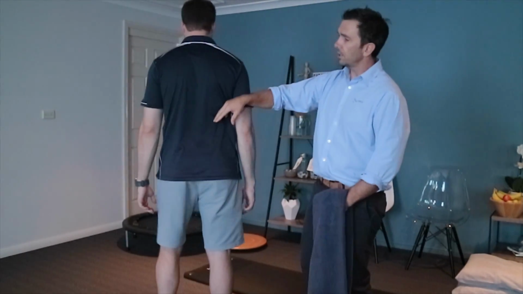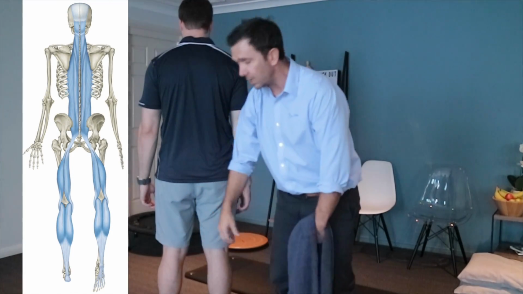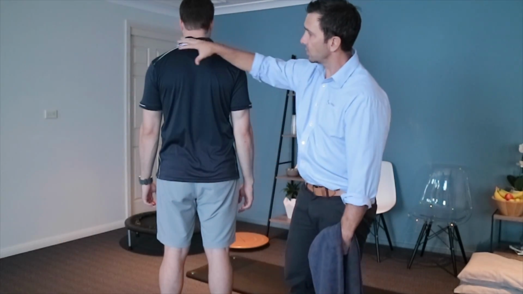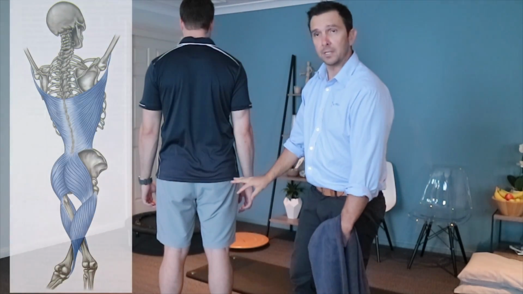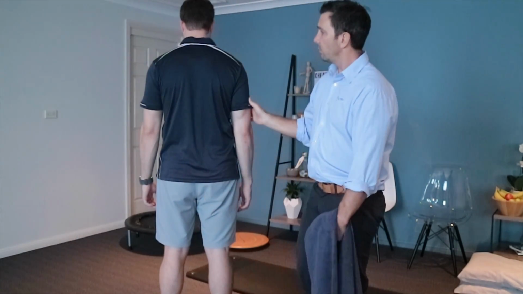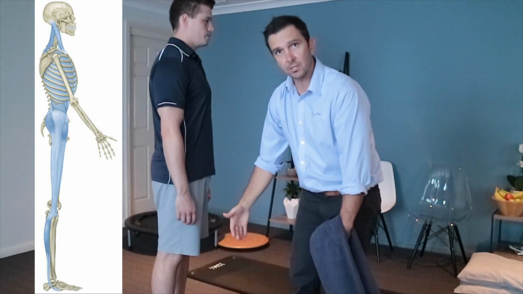When we turn around, we've got the longitudinal back. It comes up here and goes all the way down across here. We've also got the posterior oblique sling, so opposite glute to opposite arm to opposite glute. Then we've got the lateral line, which goes down just on the side of the body.